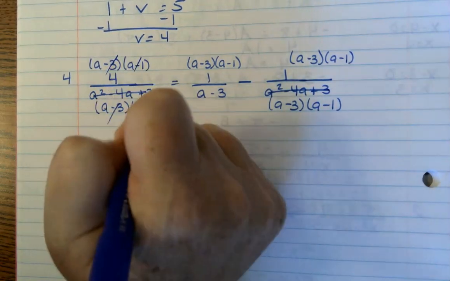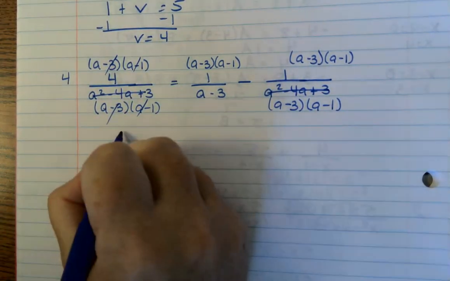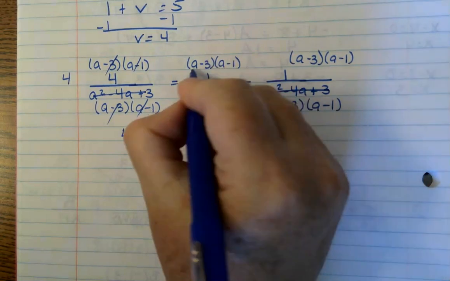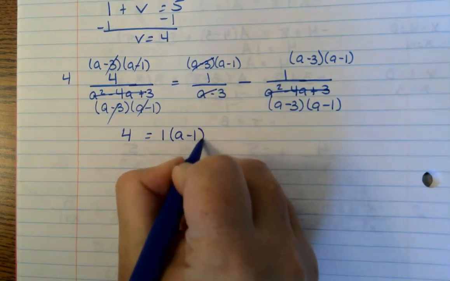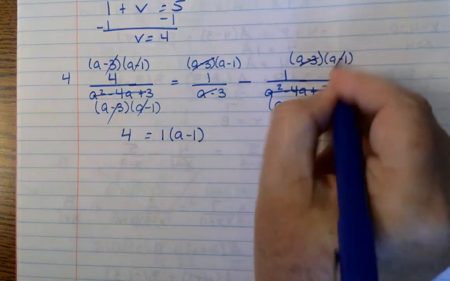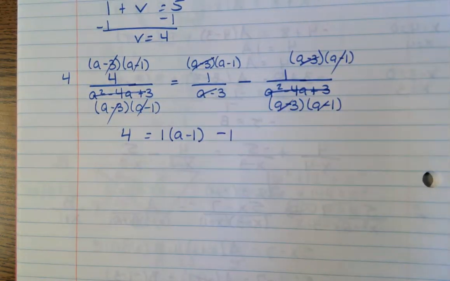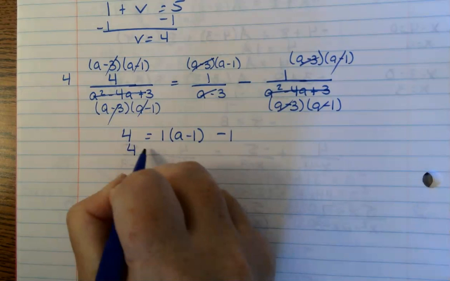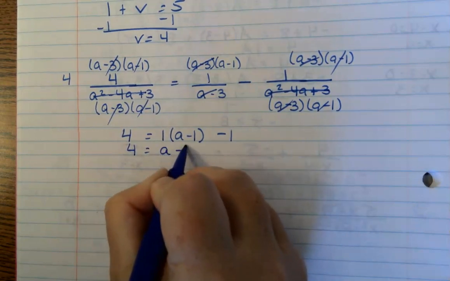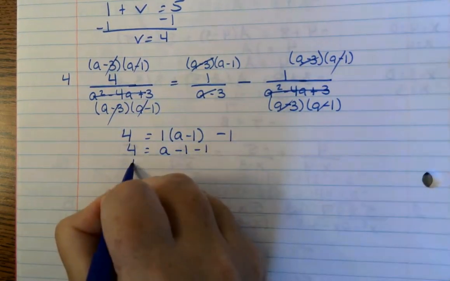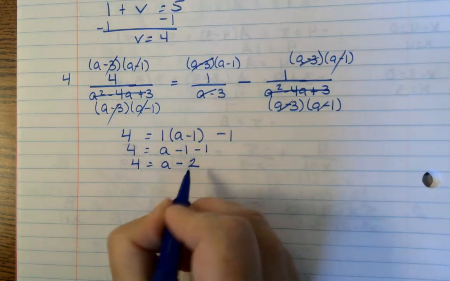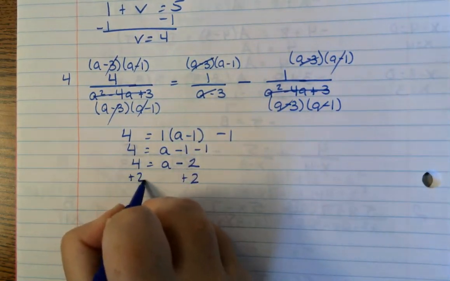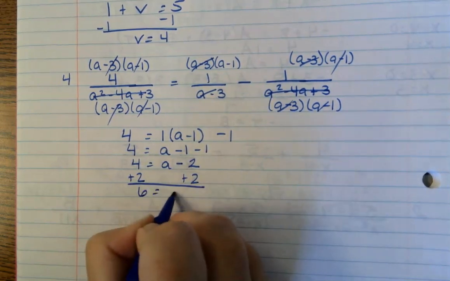Okay, so the a minus 3's cancel, the a minus 1, so I'm left with a 4. A minus 3's cancel, so I'm left with 1 times a minus 1. And then these all cancel, so we're left with minus 1. So this will be 4 equals a minus 1 minus 1. So 4 equals a minus 2. And now we're going to add 2 over. We get a equals 6.